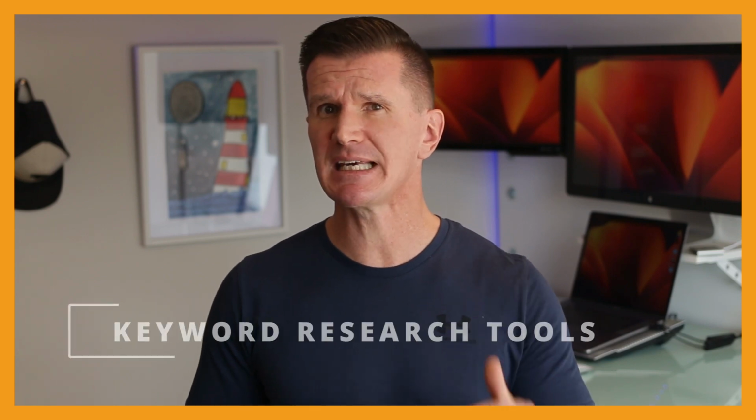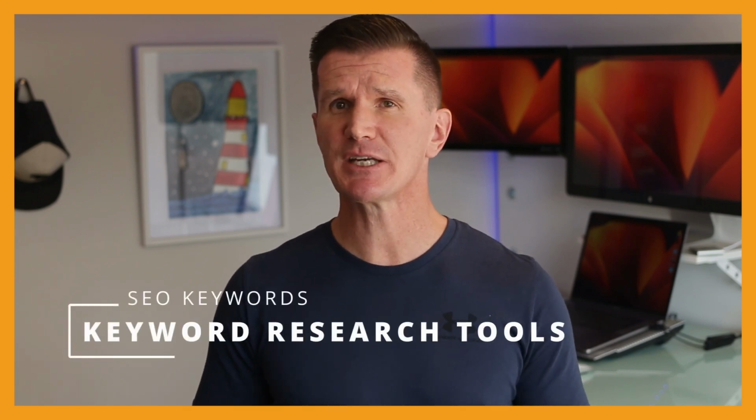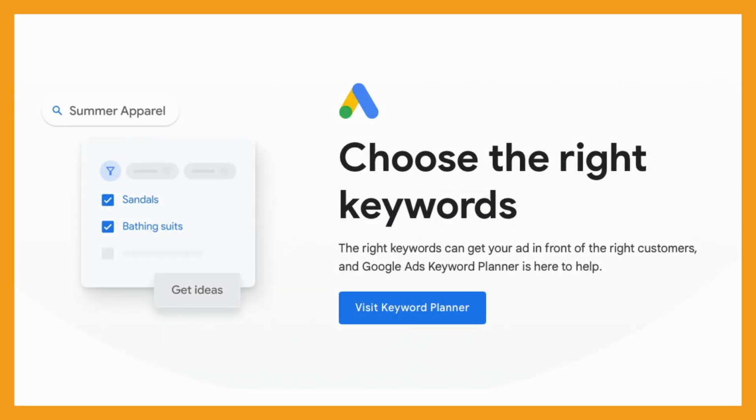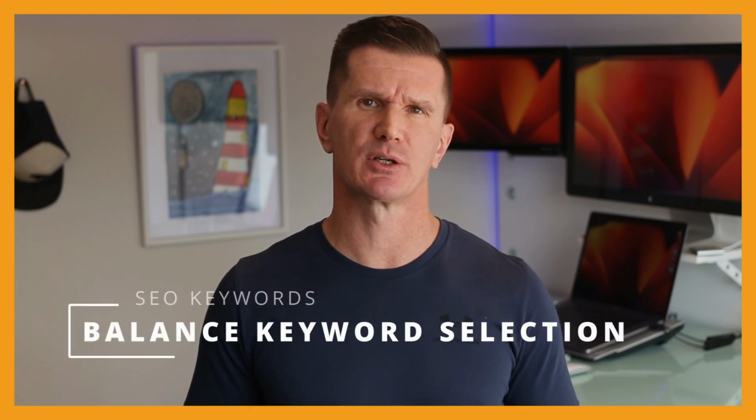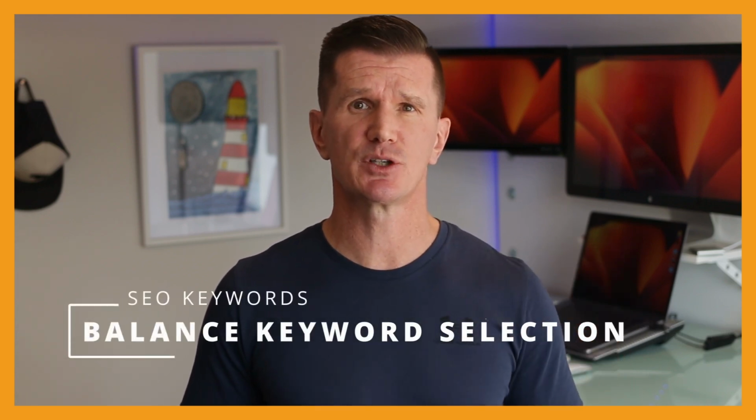Number 3, using keyword research tools. As mentioned before, use tools like Google Keyword Planner to broaden your keyword list and access valuable data. This helps you identify linked phrases and keywords that you might not have thought of initially. Number 4, balancing keyword selection. Balance high traffic keywords with those that have lower competition.